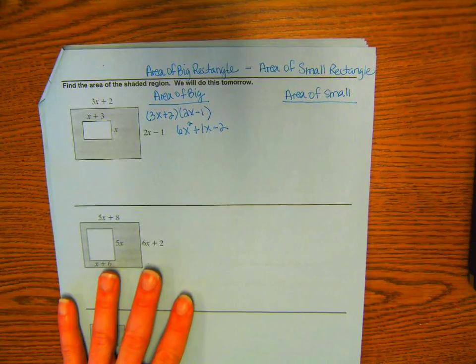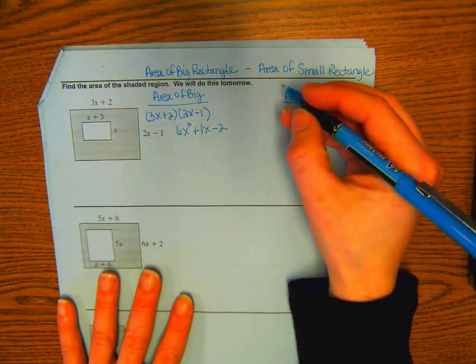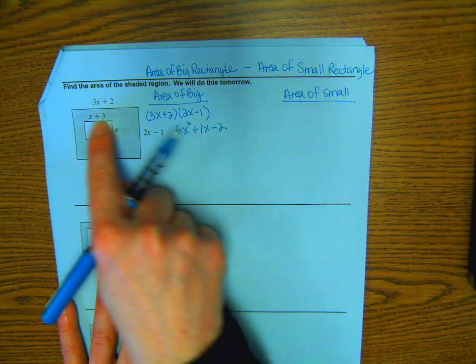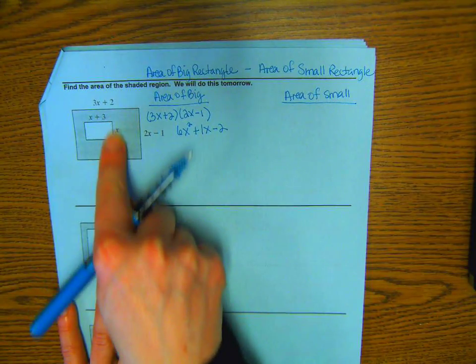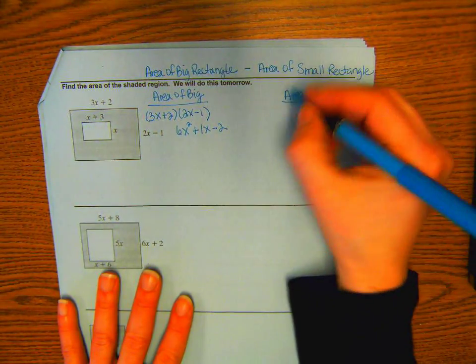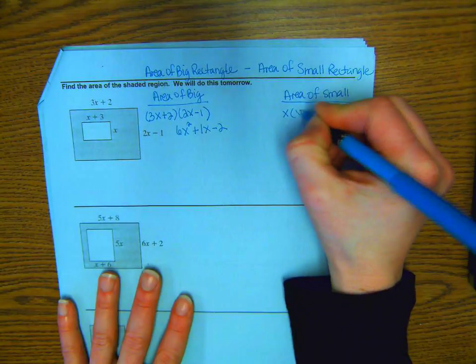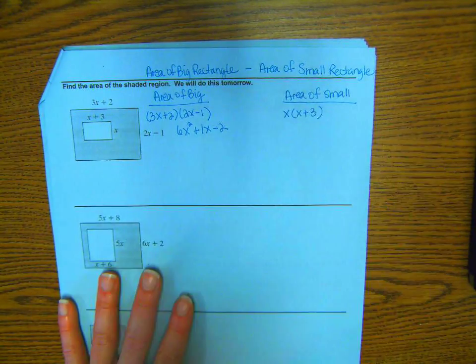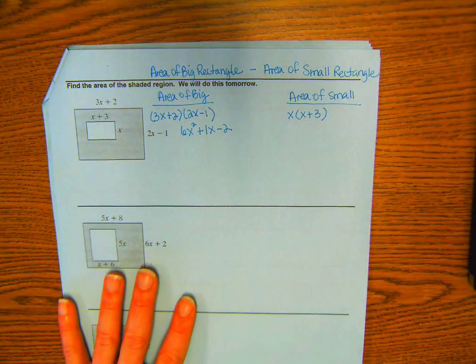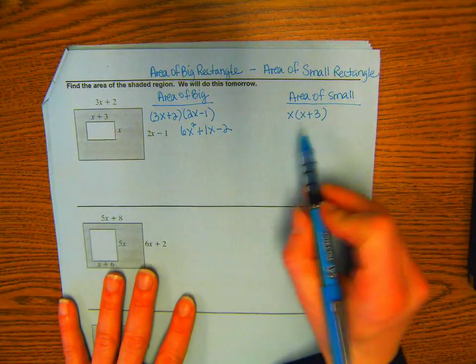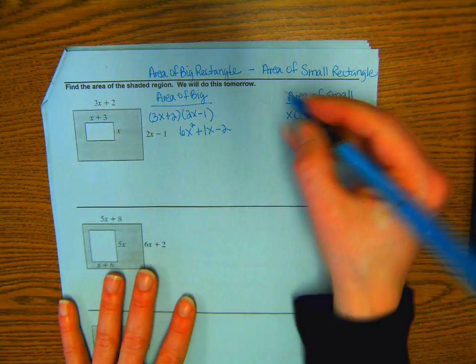Is that x plus 3? Oh, x plus 3 times x. Good. X plus 3 times x, or x times x plus 3. Alright, let's simplify that. If I distributed the x, it would be x squared plus 3x. Okay.